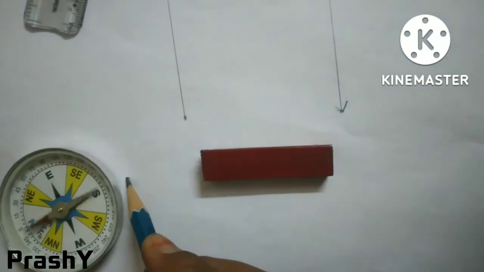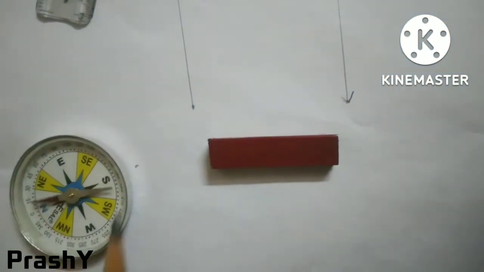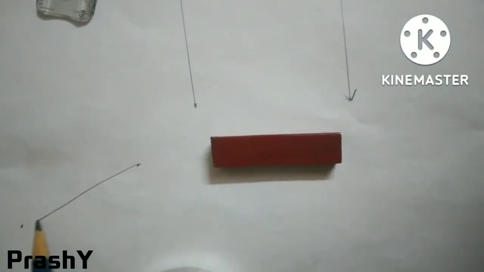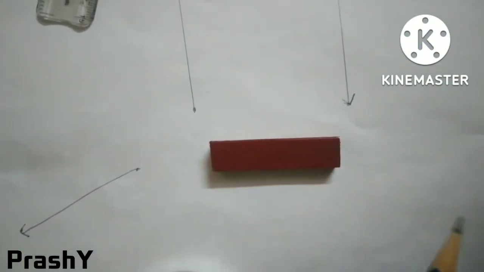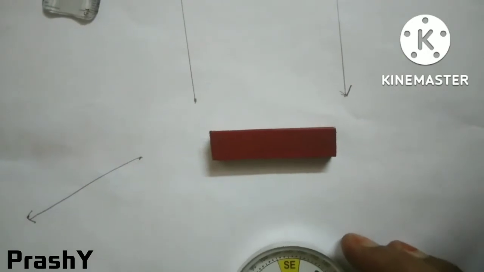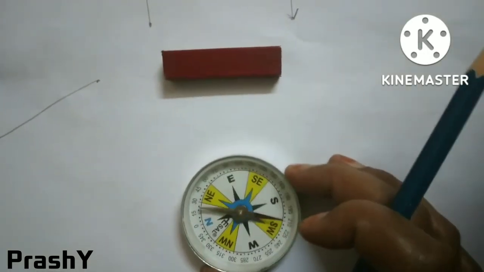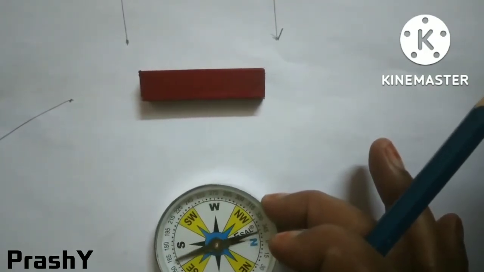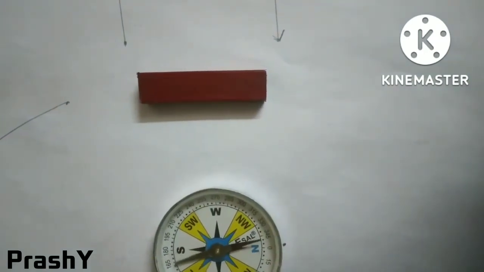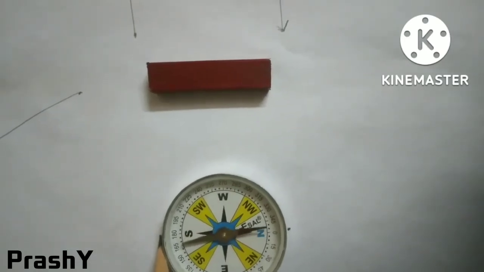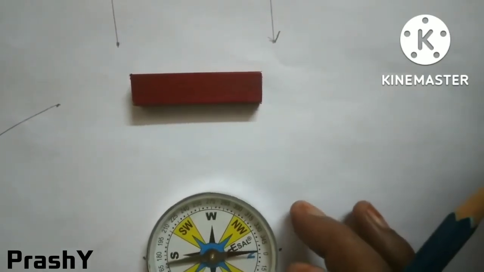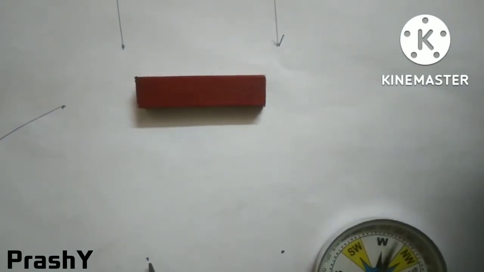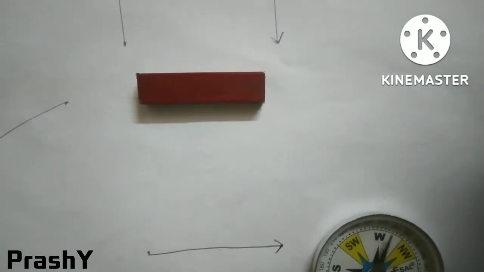So this is our South Pole and this is North Pole. Now when I place the compass here, this is the North Pole and this is the South Pole. So on repeating, we are finding that the compass needle is showing different directions.